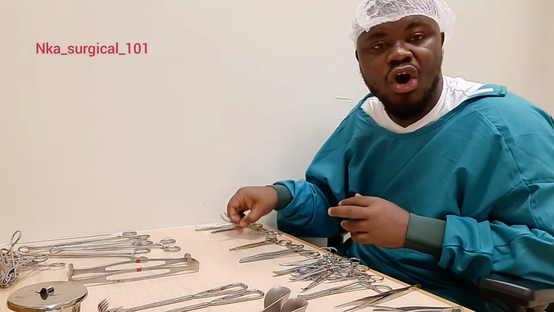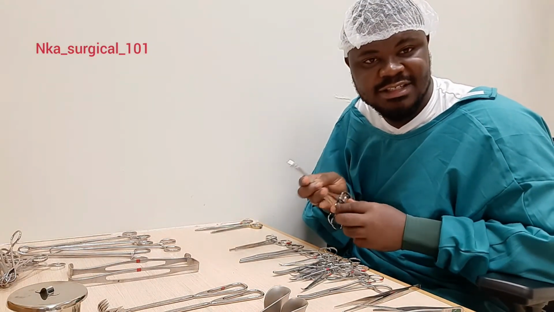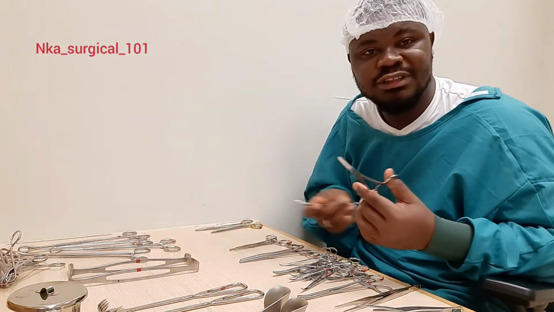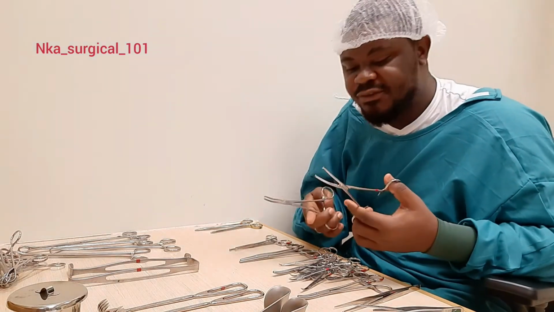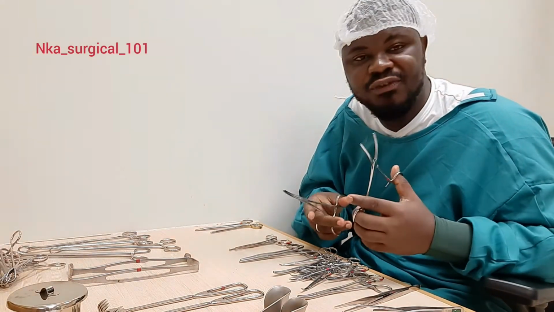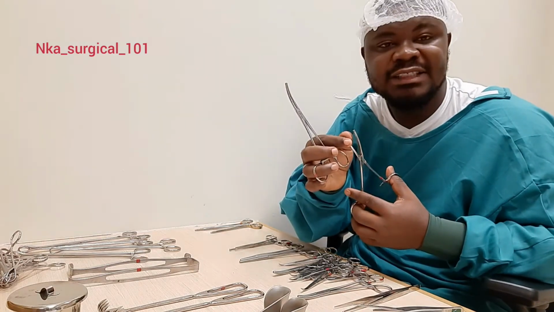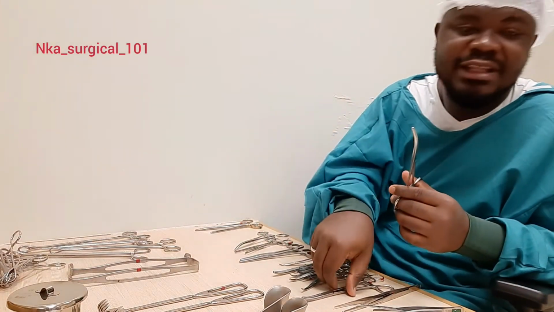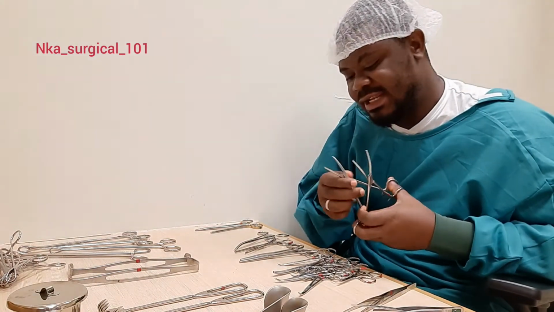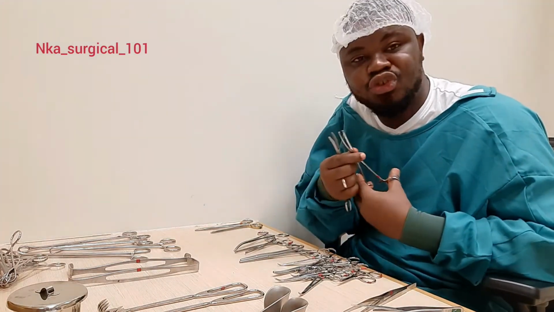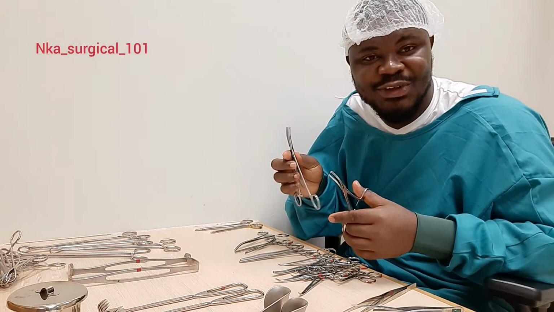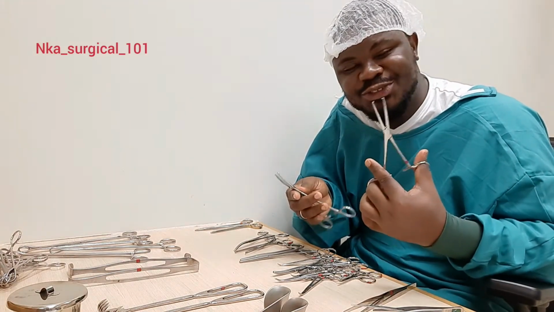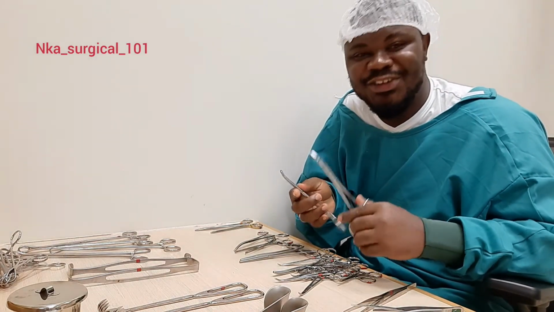We also have the Ochsner kochers. They are also used for holding tough tissues. And the difference between the kocher and the artery forceps is that the kocher has a tooth at the end, but the artery forceps doesn't have any tooth at the end. The Ochsner kocher is traumatic, the artery forceps is not. The Ochsner kocher is used for holding tough tissues during surgery.